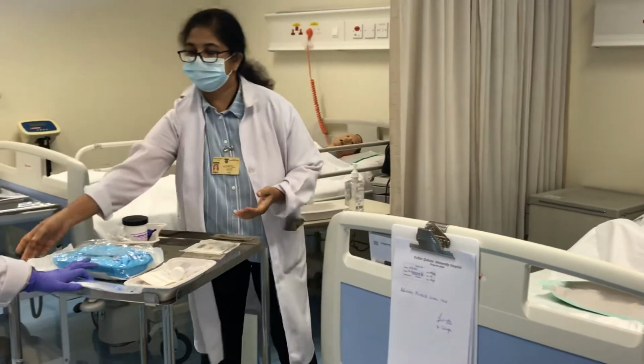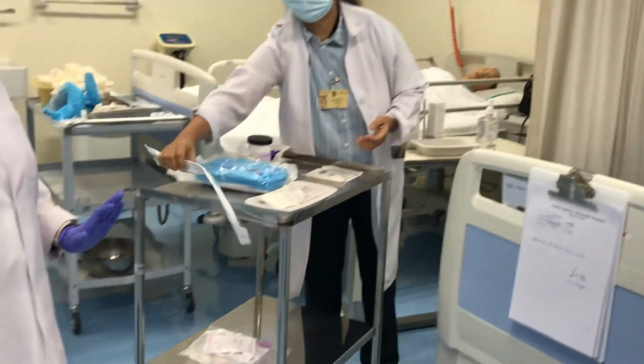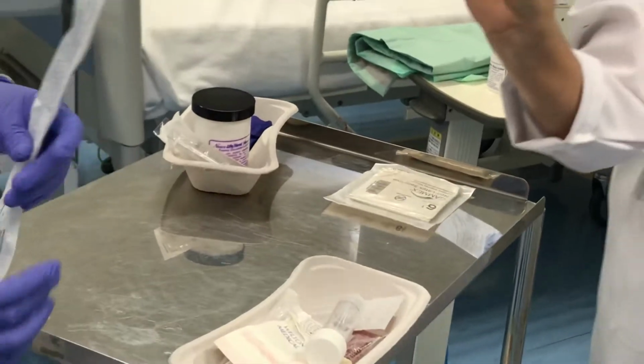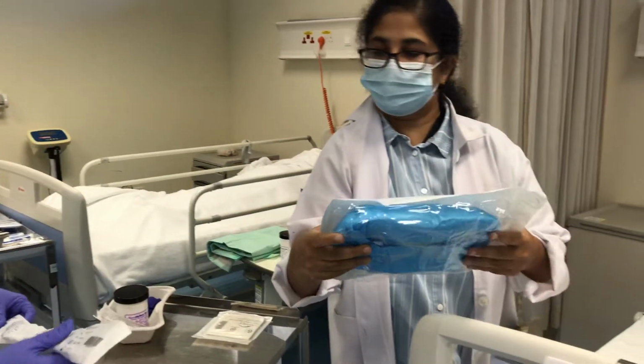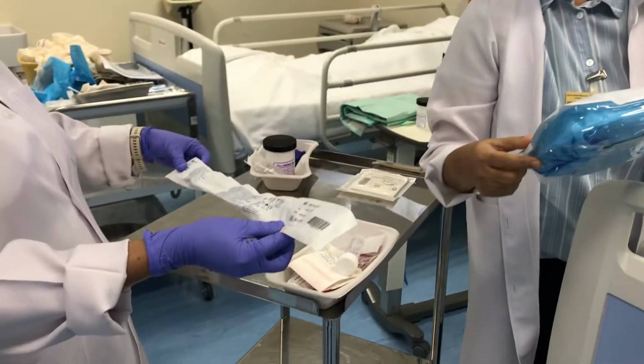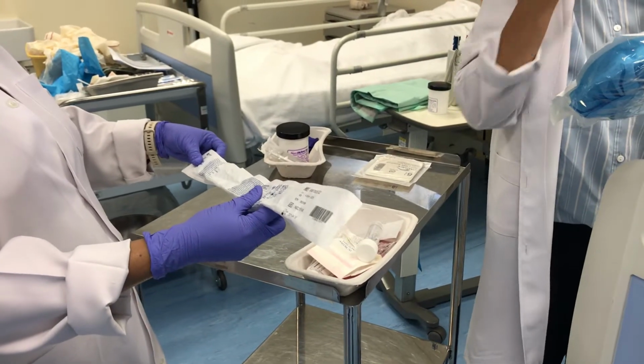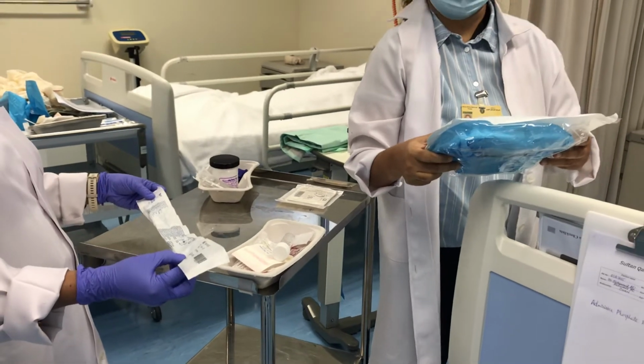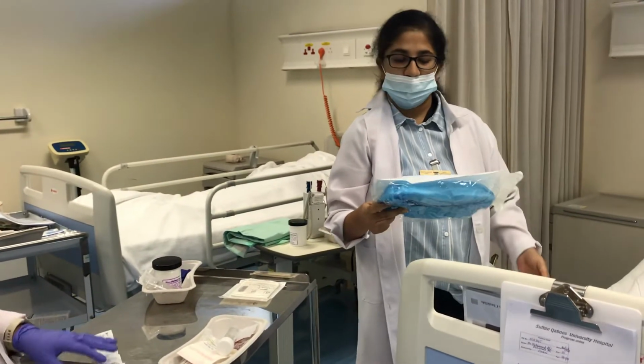So we have the catheter, then we have a sterile catheterization pack. The size also is there. I forgot to tell about the size. Again, it is in French, like the NG tube, no? We have it in French. CH also they say. Expansion, I forgot. I'll tell you.